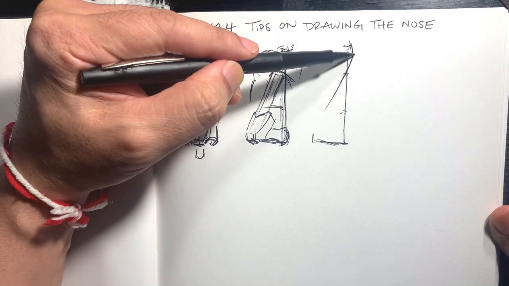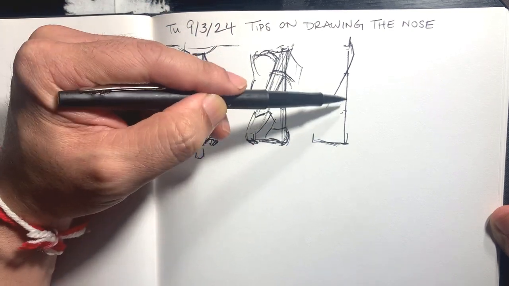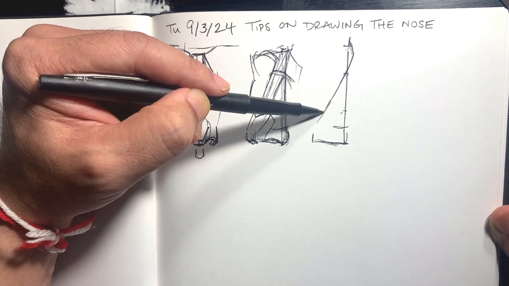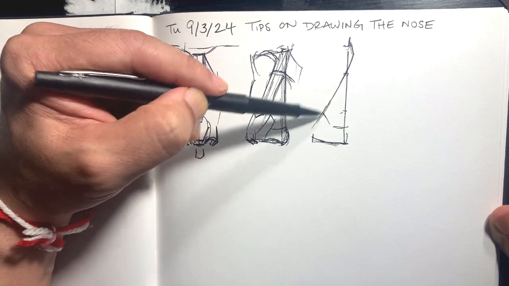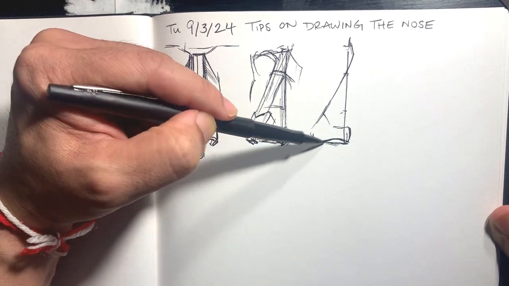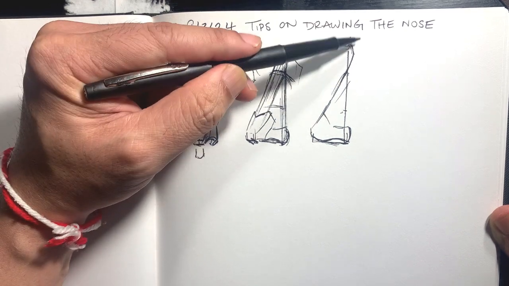And again, it's different. This is just one version of it. Kind of like that.